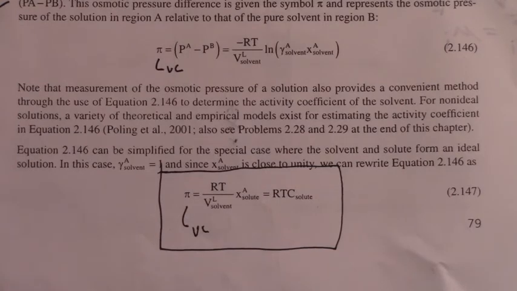Now you're probably wondering, well, hey, we developed this basically for a binary solution. We just had a solute in water. What if I have a variety of solutes in water? How do I handle that? And what do I do with things like sodium chloride, which are strong electrolytes? When you put a strong electrolyte into water, it'll instantly ionize and form sodium ions and chloride ions, and it's important to remember that each of those ions will contribute to the osmotic pressure.